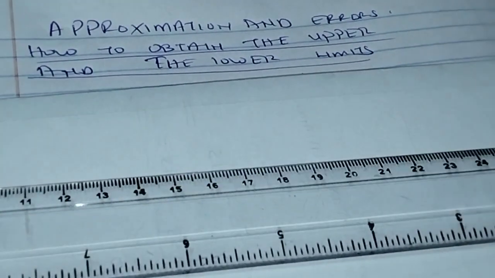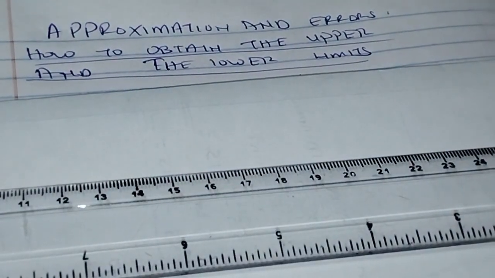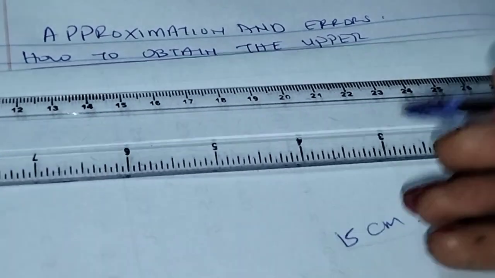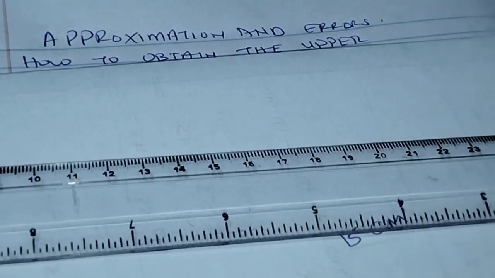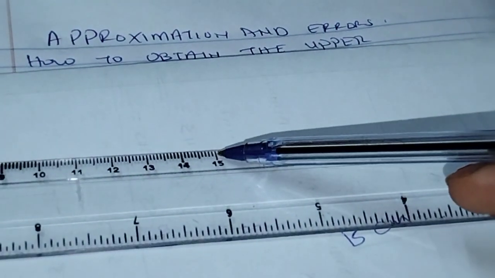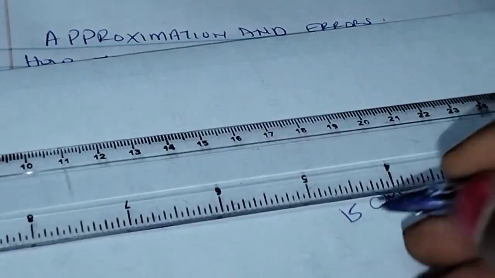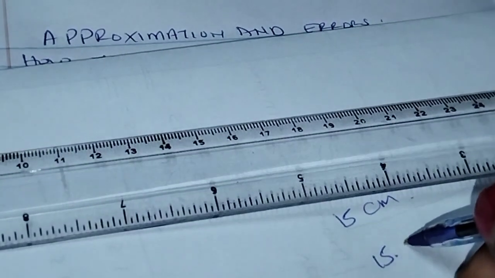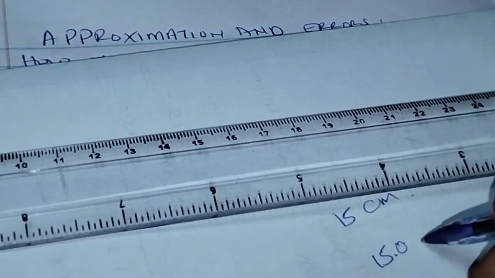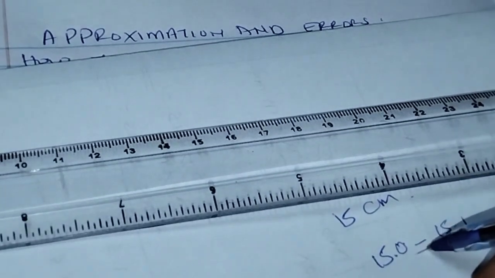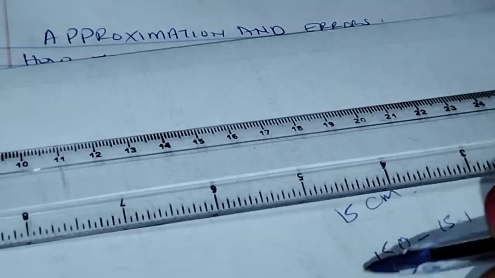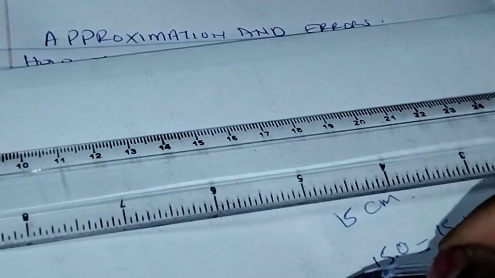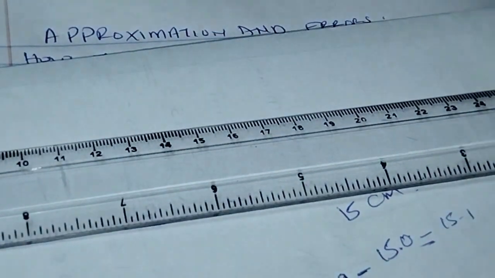like 15 centimeters. Some of the learners may measure accurately 15 centimeters, but others may make a slight mistake of putting it in between 15.0 and 15.1, something in between, and others may underestimate to have 14.9 and 15.0.